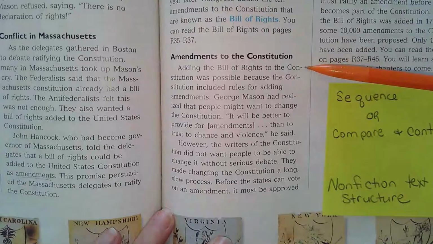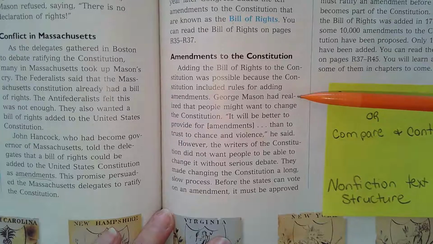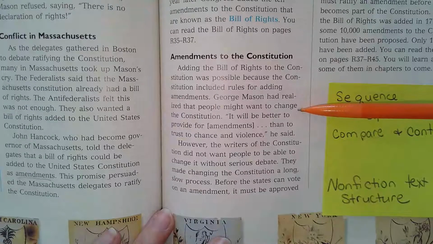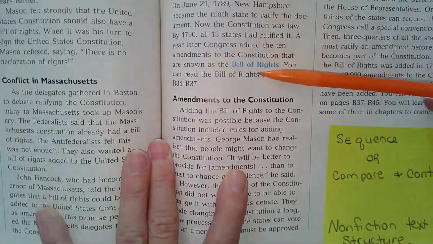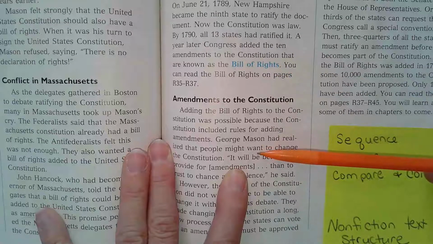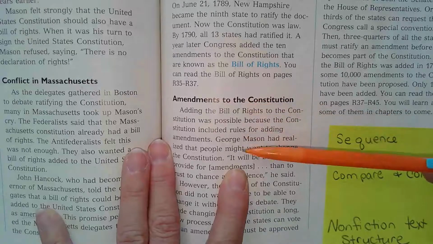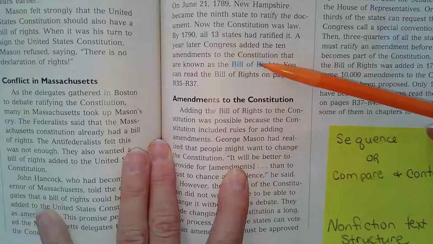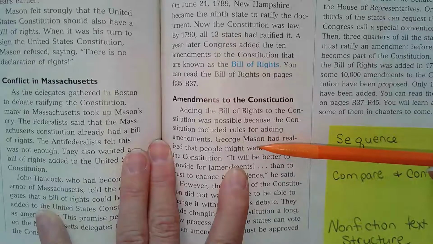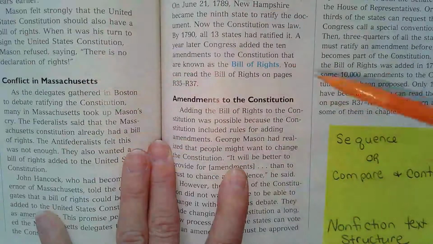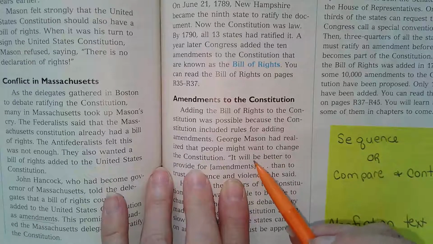Adding the Bill of Rights to the Constitution was possible because the Constitution included rules for adding amendments. George Mason had realized that people might want to change the Constitution. Are we continuing in this series of steps in this chronology? No, we've kind of gone back before these steps to when the Constitution was written. Just because we've flashed back before the events it was talking about, does that mean it's not a sequence? No. You just have to pay attention in the sequence for clues about when there might be flashbacks.